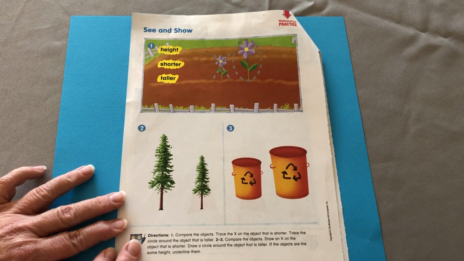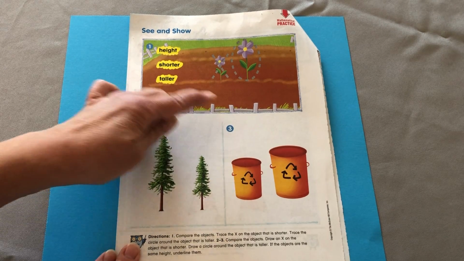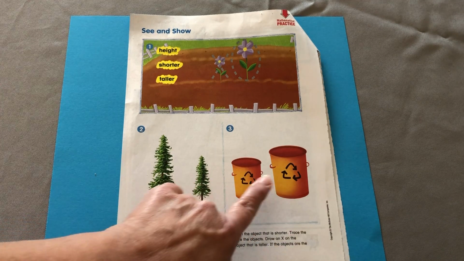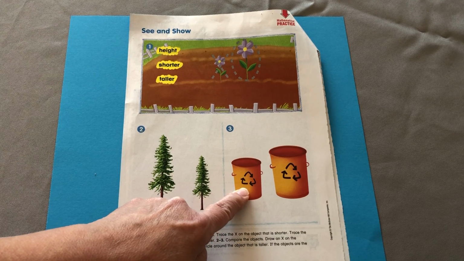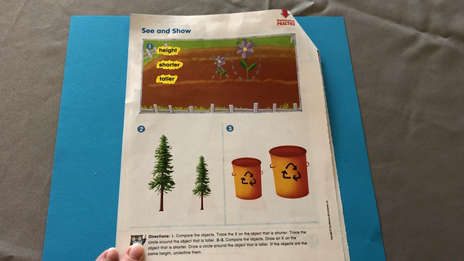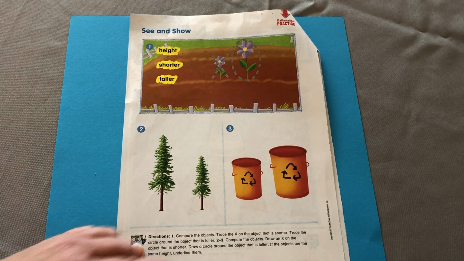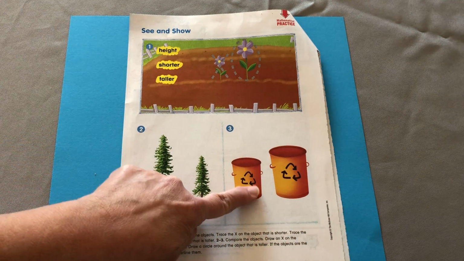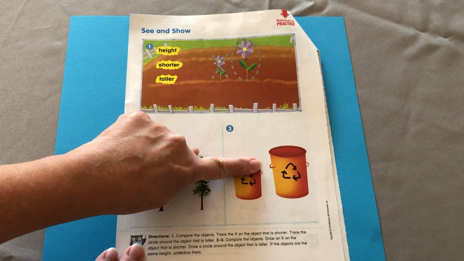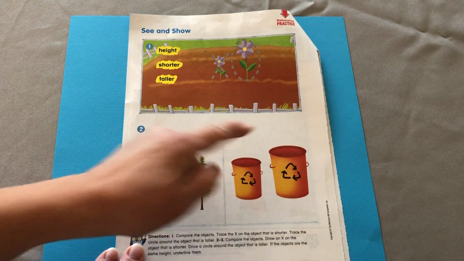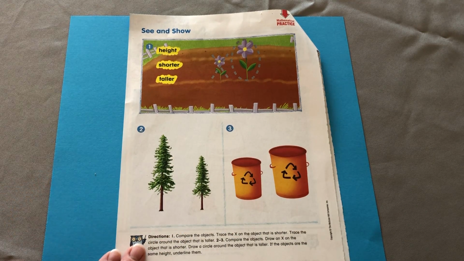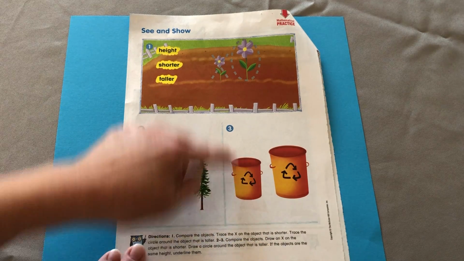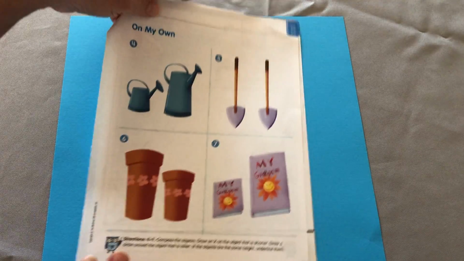For number 3, let's do another example. Here's some recycling cans. There are 2 recycling cans, and we want to know which one has the taller height, and it's going to be this one because they start at the same place, but this one stops, and this one is just a little bit taller. So we'll be circling this taller recycling can, and we'll put an X on the shorter one.